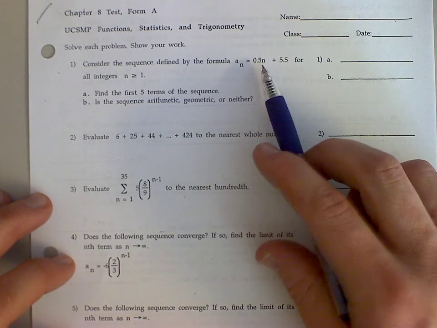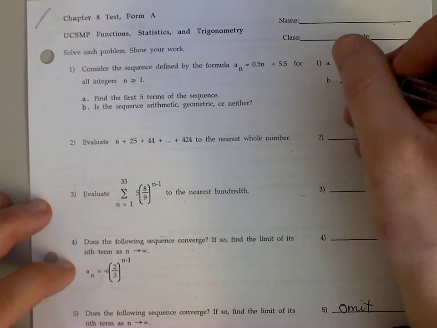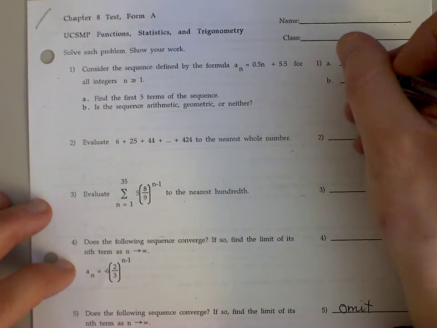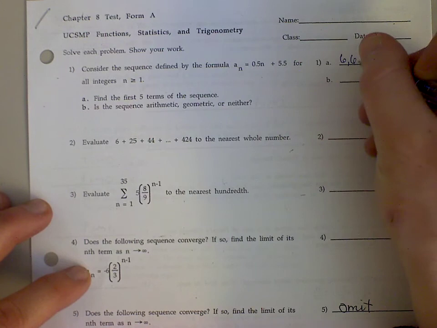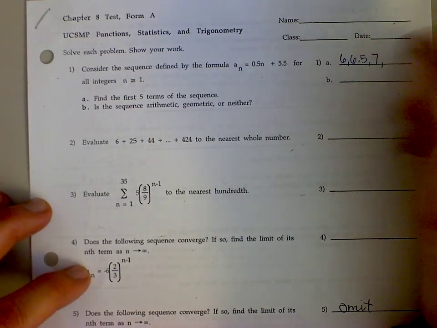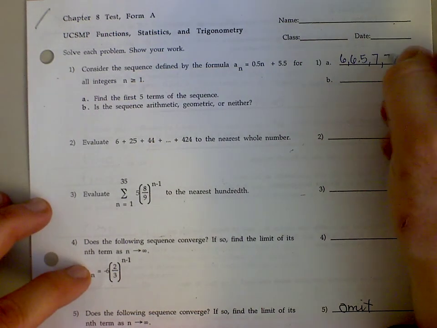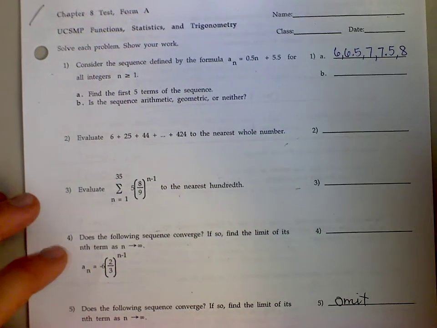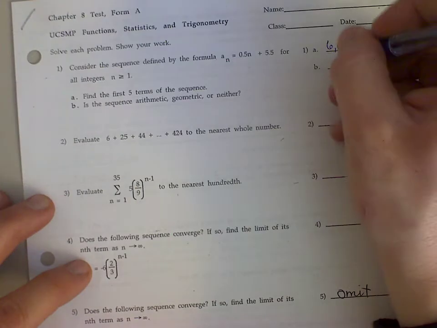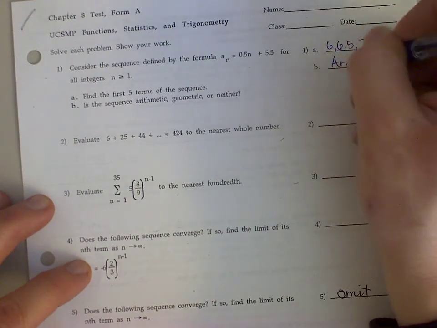So if I plug 1 in for n, I'm going to get 0.5 plus 5.5, which gives me 6. And then I plug 2 in for n, I get 6.5. 3 in for n gives me 7. 4 in for n gives me 7.5. And 5 in for n gives me 8. Since I'm going up by the same amount each time, this is arithmetic.